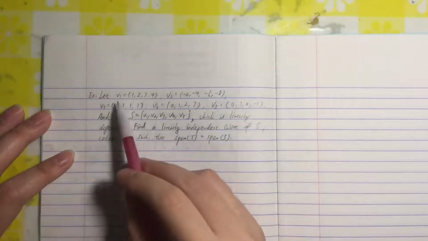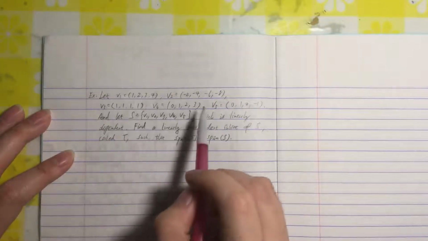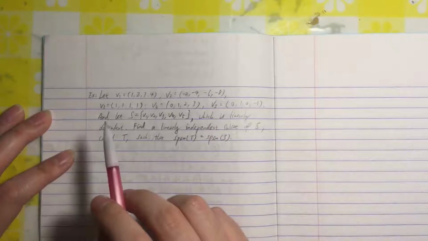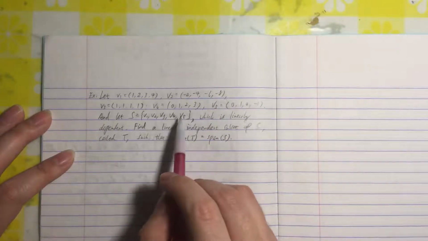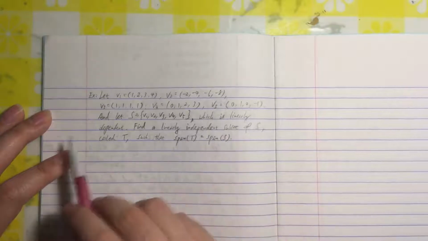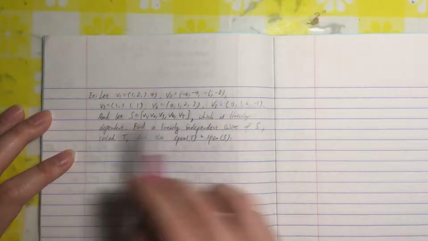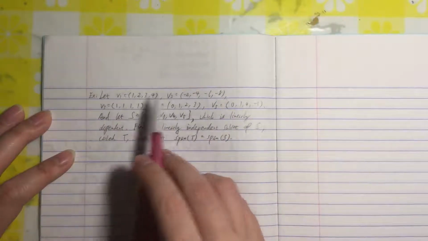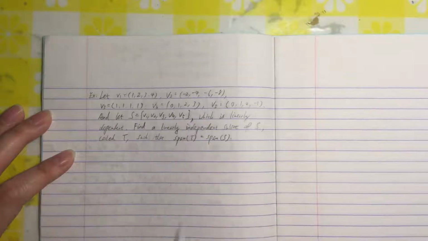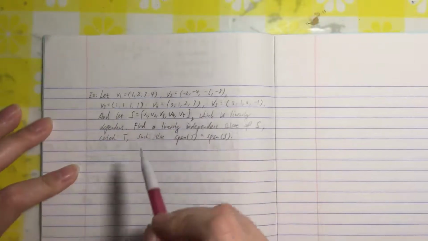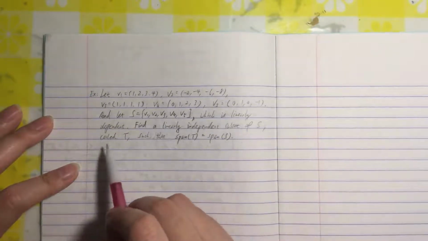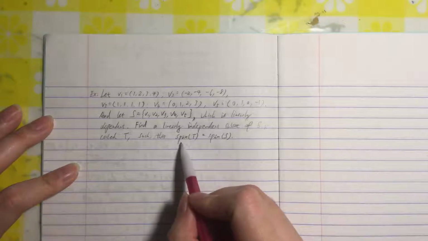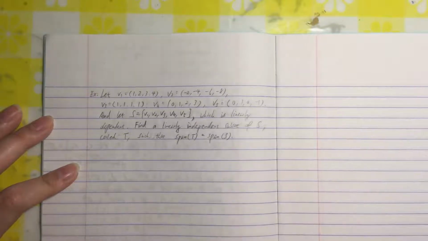Next example, let v1, v2, v3, v4, v5 be 5 vectors, and let S be the set of v1, v2, v3, v4, v5, which is linearly dependent. You can verify this by yourself. Find a linearly independent subset of S called T, such that the span of T equals the span of S.